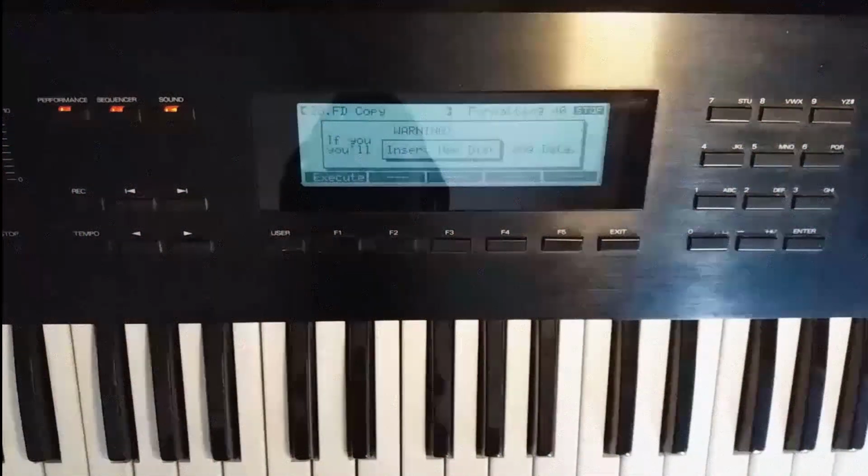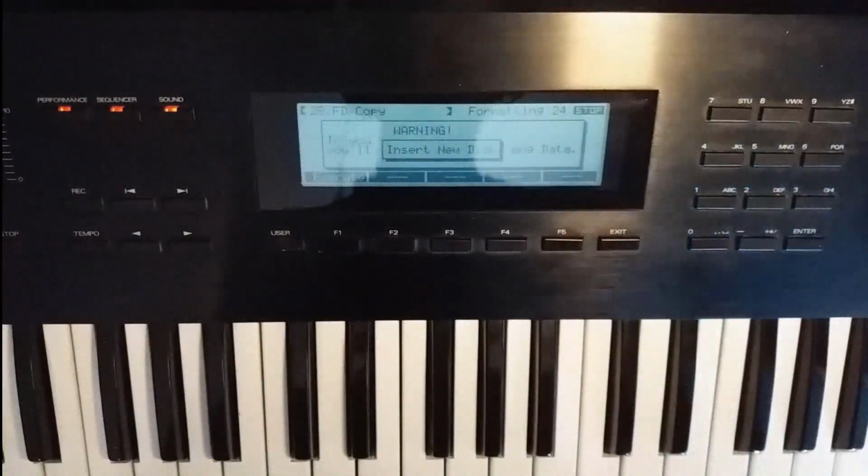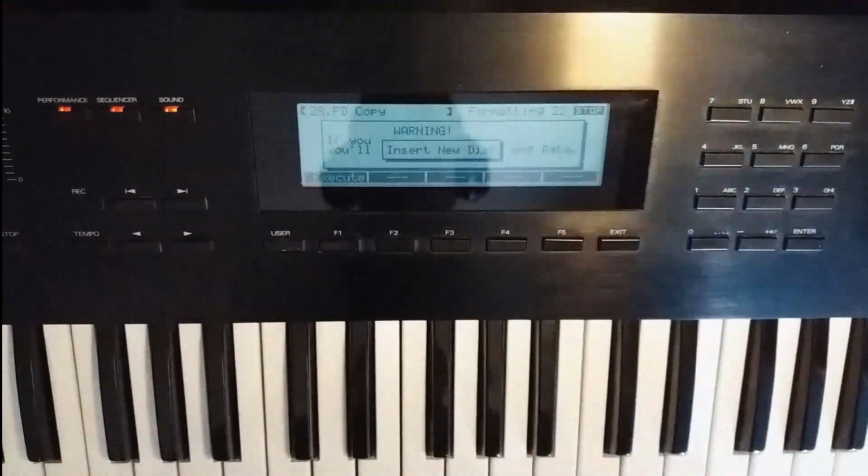Once it's finished formatting the disk, it will save the information from the original system disk onto the new floppy disk. So this is the chance now to go and grab a cup of tea or coffee, whatever.